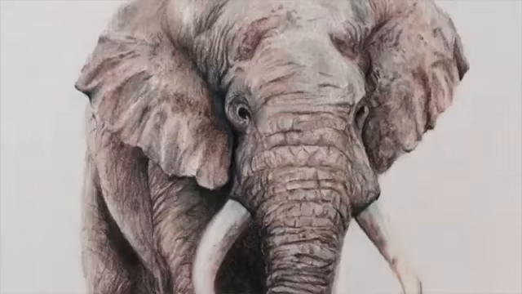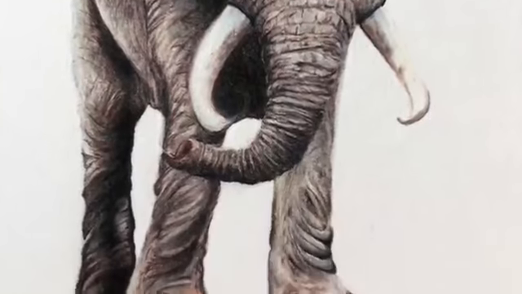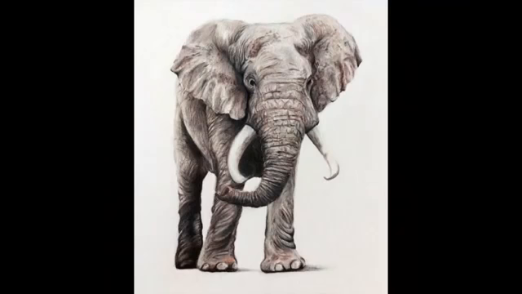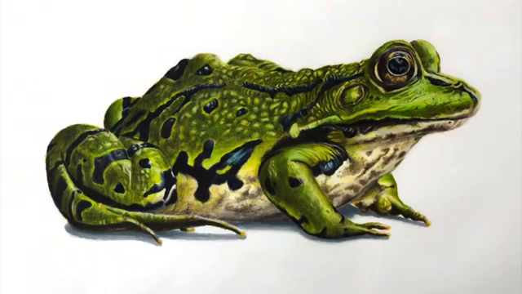Now, we can combine both warm and cool grays within the same image. For example, both warm and cool grays were used in this colored pencil drawing of an elephant. Sometimes it makes more sense to use a cooler gray for areas of shadow. In this colored pencil drawing of a frog, warm grays were used on the body, but cool grays were used for the cast shadow underneath. This simply creates more contrast between the subject and its cast shadow.